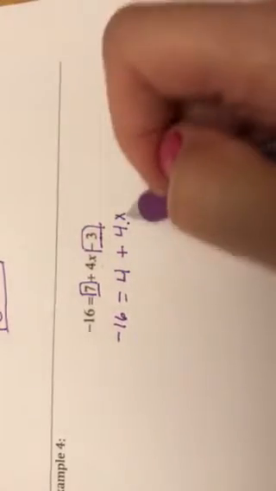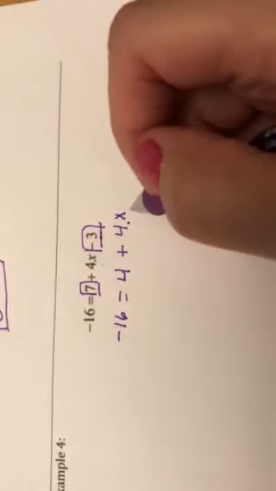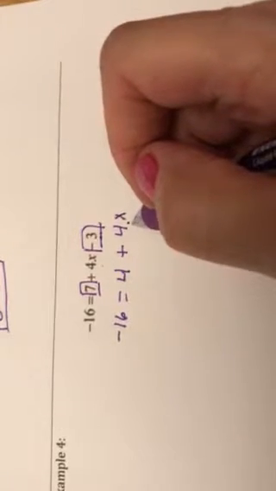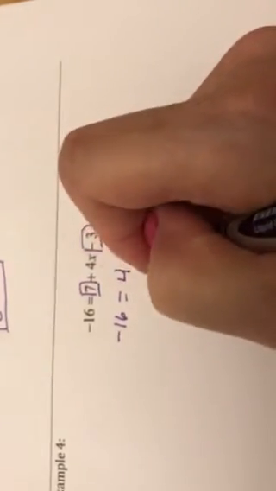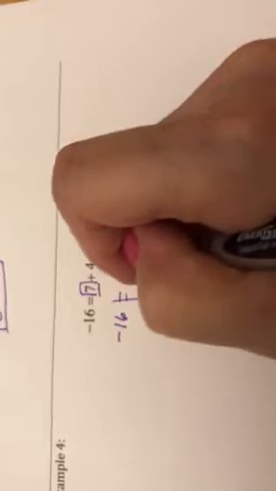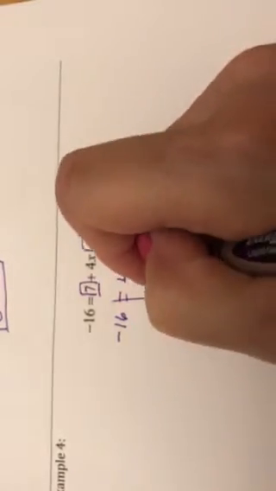Again, we have a two-step equation. We want to have the variable terms on one side and the numeric terms on the other side. So we're going to move that 4, that number, over to the other side by subtracting, because this is a positive number.